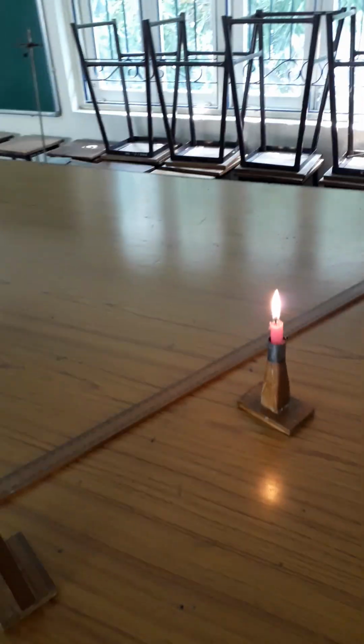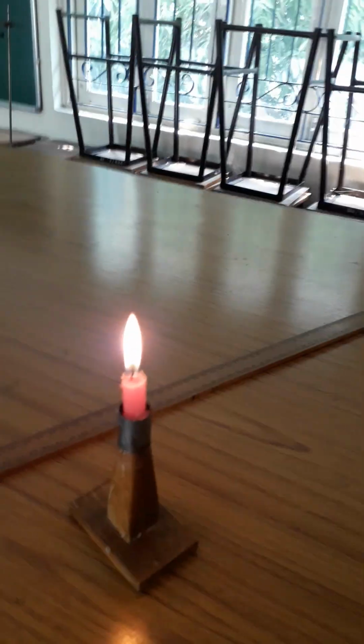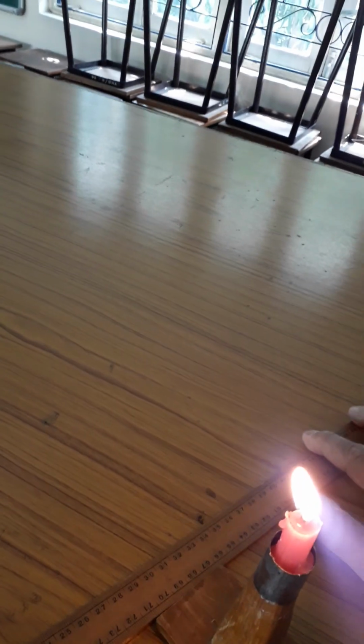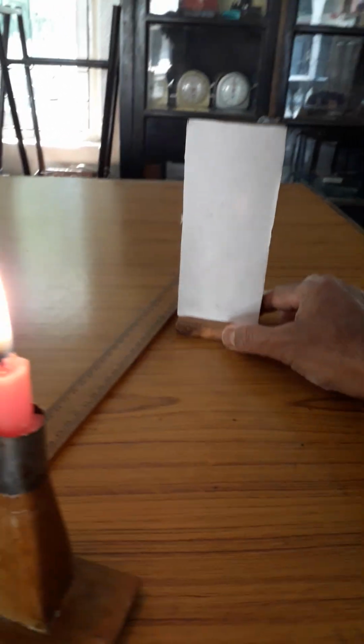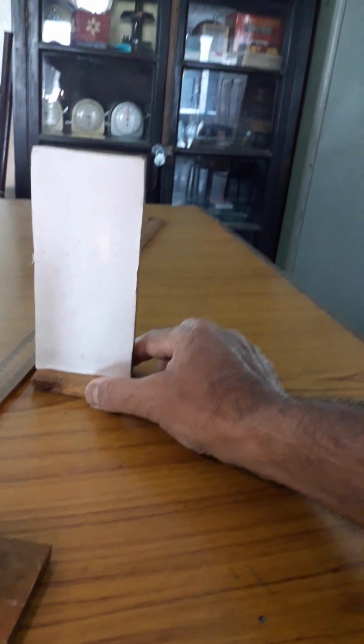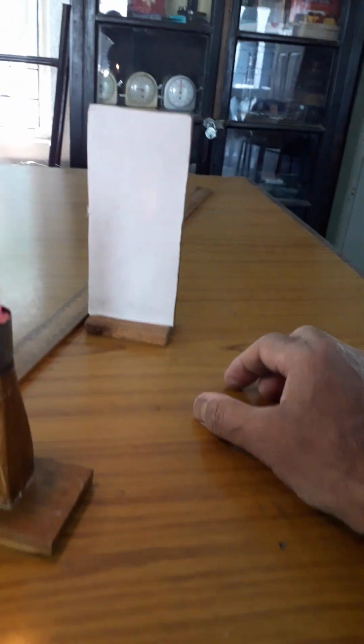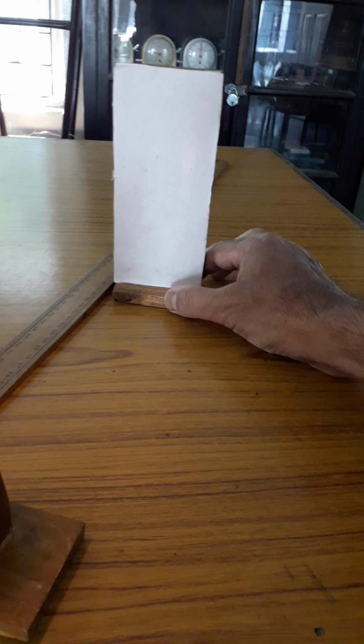So the first reading is, you can see that as I shift the screen, now this is typically has to be done in a dark room because it's not quite visible. This is out of focus.